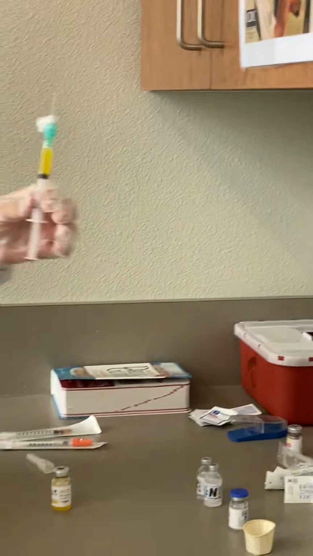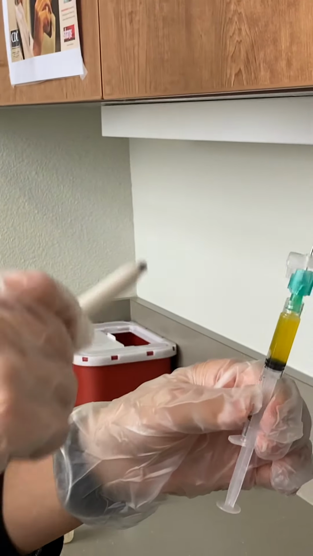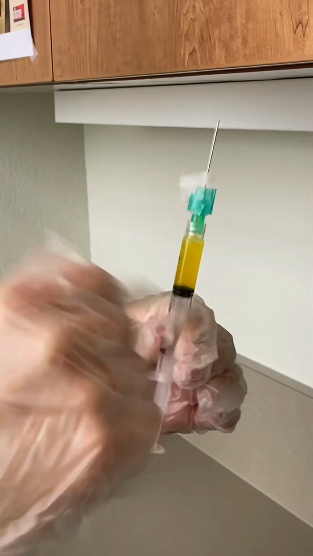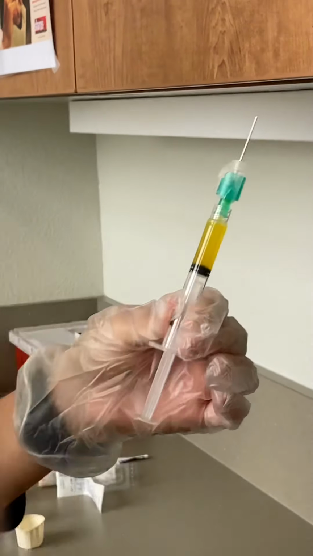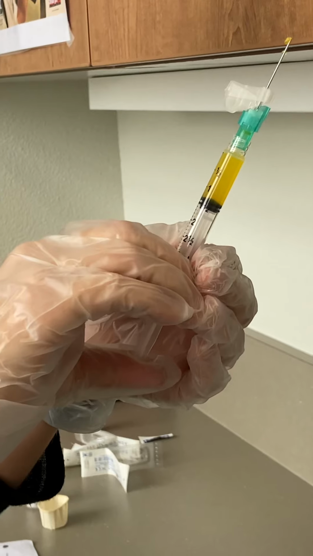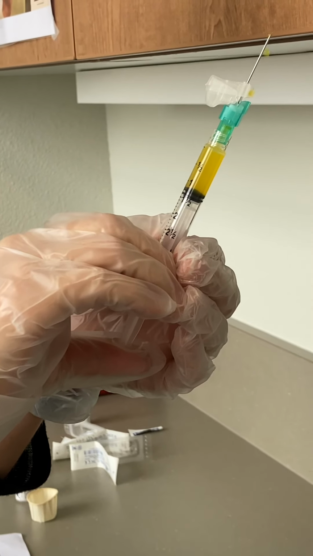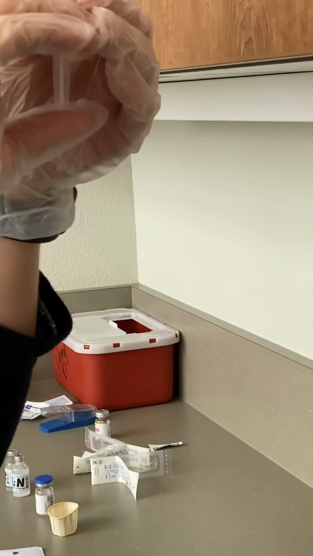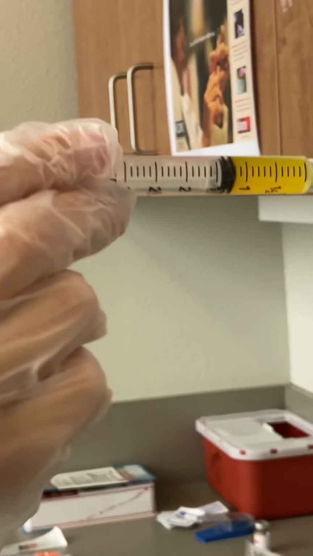I'm going to take it to the sink. Remove any air bubbles. Eliminate excess medication. Now I have 1.2 milliliters of my medication.